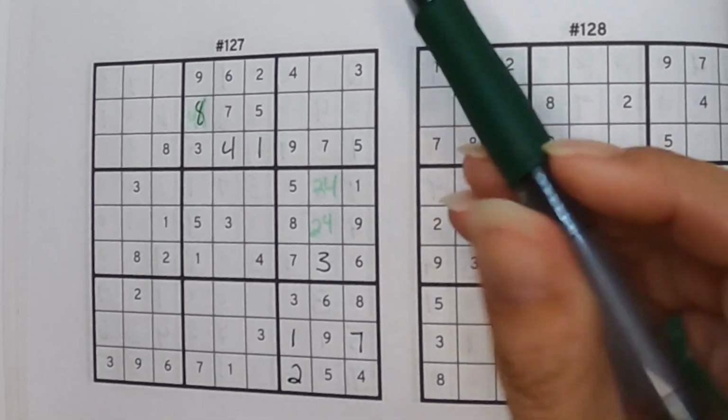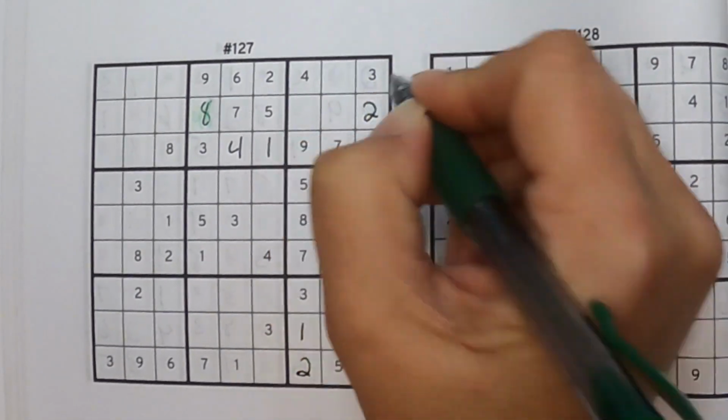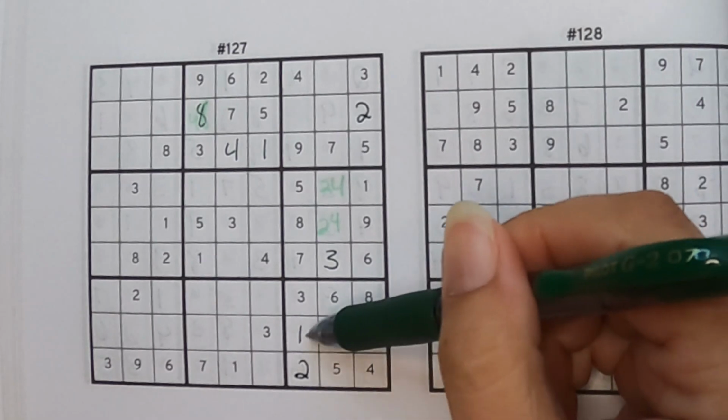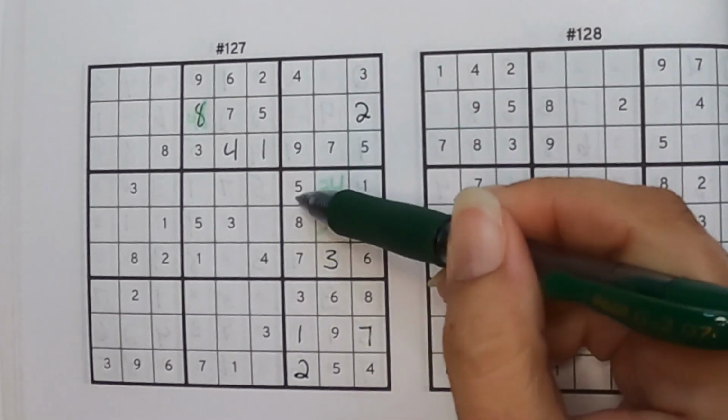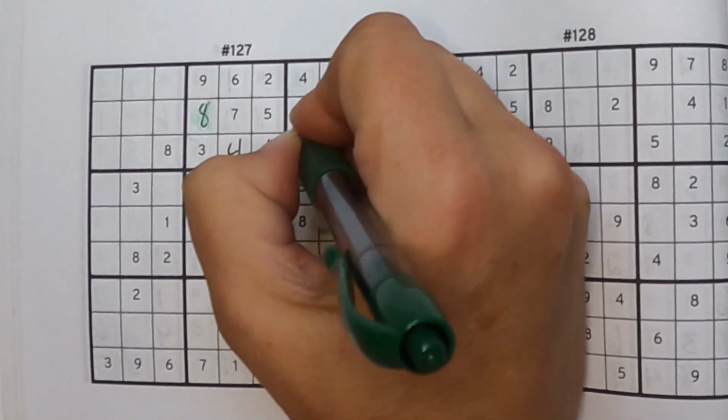For this column now, we're only missing a 2. For this column, we've got 1, 2, 3, 4, 5. We're missing a 6.